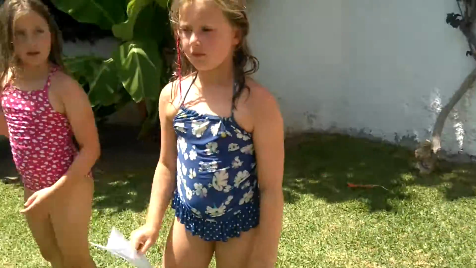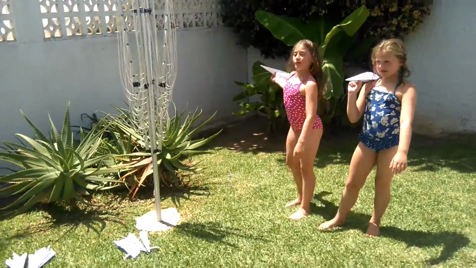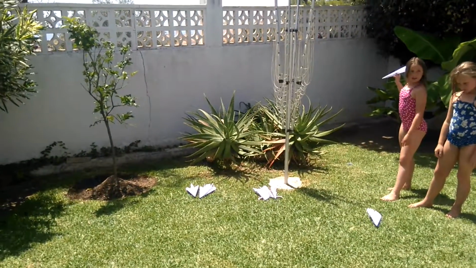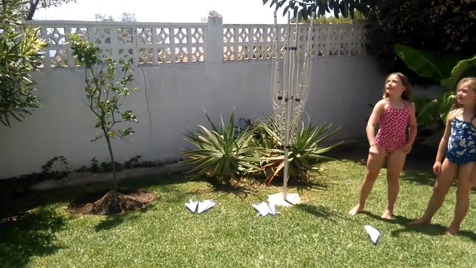Jade and Rosie will now demonstrate the difference between launching with near 0 velocity and high velocity. Jade. There you go.